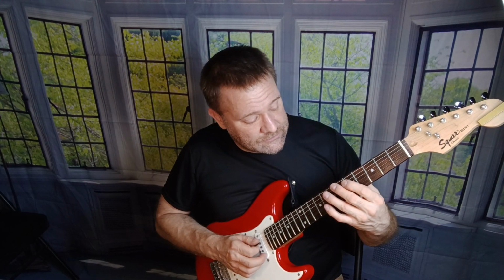Do my hammer-on licks. And again, just whenever I'm on the first or second string, using my pinky note. When I'm on the other strings, I'm using my ring finger note.